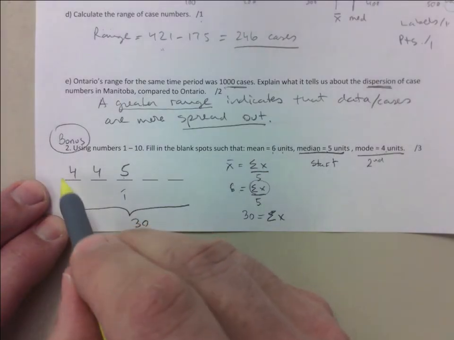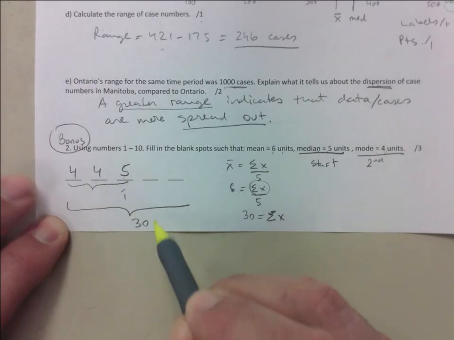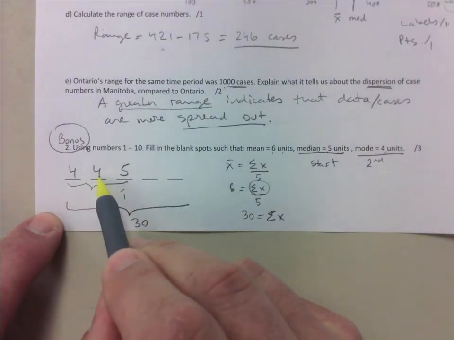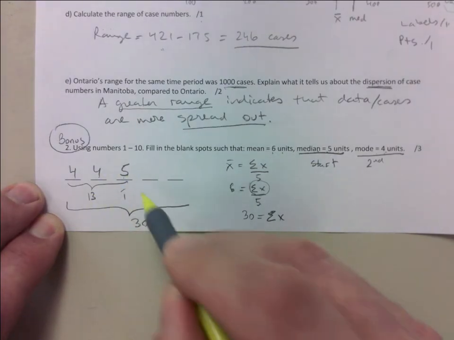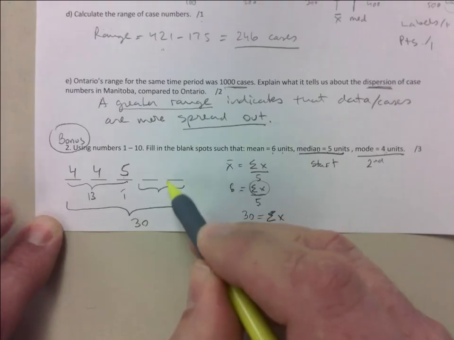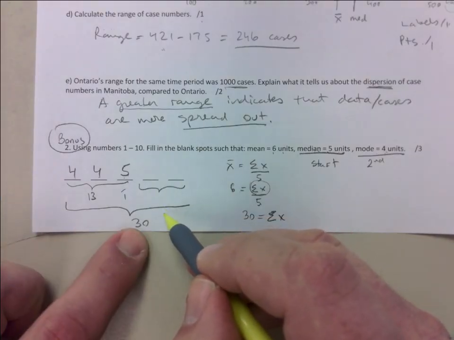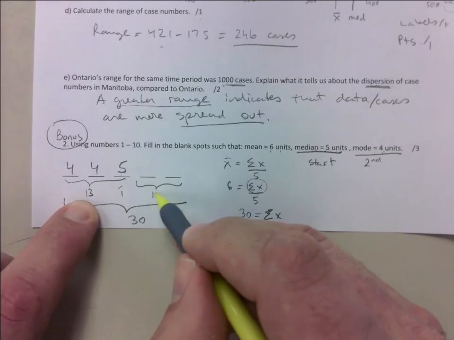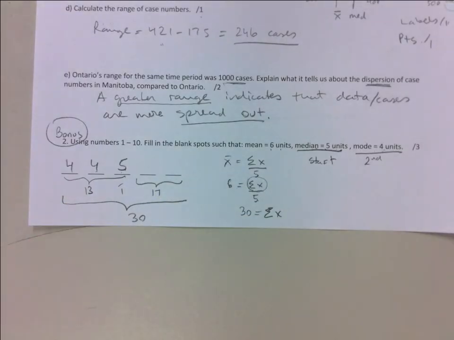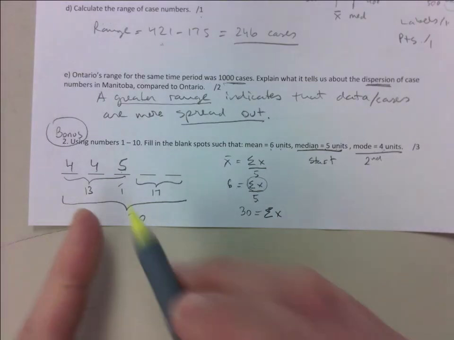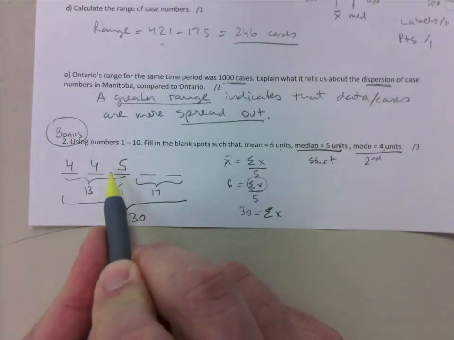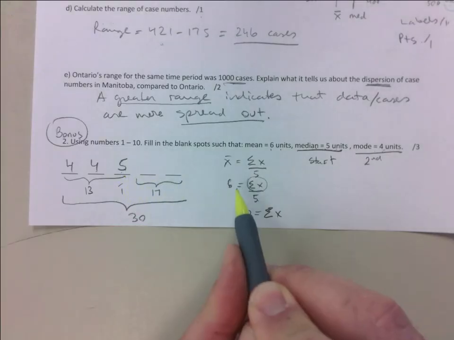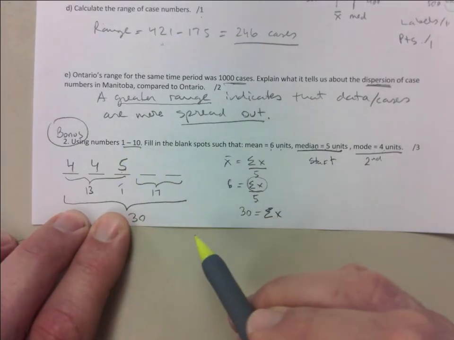And then you ask yourself, how much do I already have? This is supposed to be 30, so I have 4 and 4 is 8, and another 5 is 13. So how much more do I need? You go 30 minus 13, this should be 17, correct? So think of 2 numbers that add up to 17. They have to be greater than 5, because remember, 5 splits this so that there's 2 less and 2 more. You have numbers 1 to 10 to pick from.